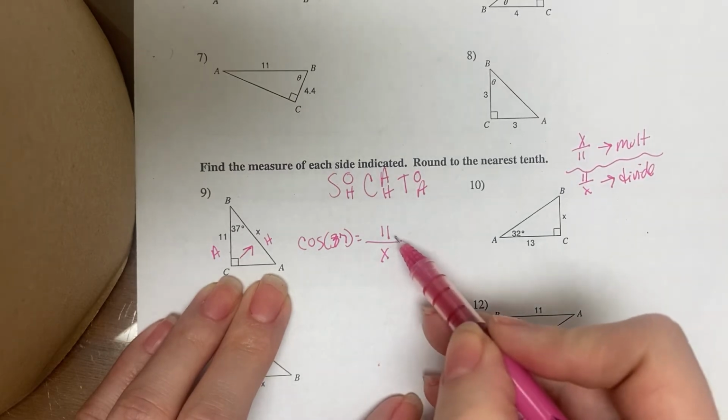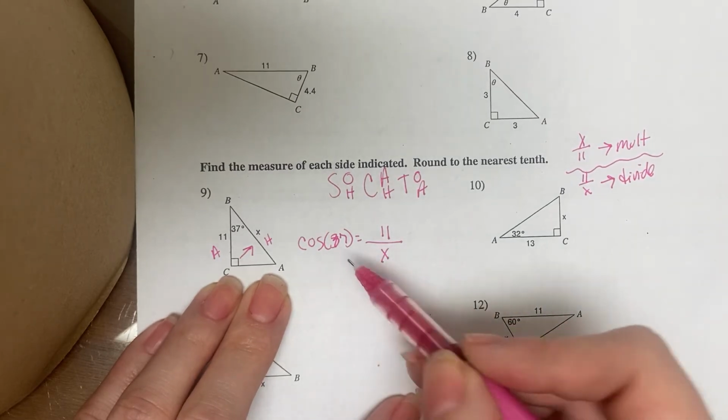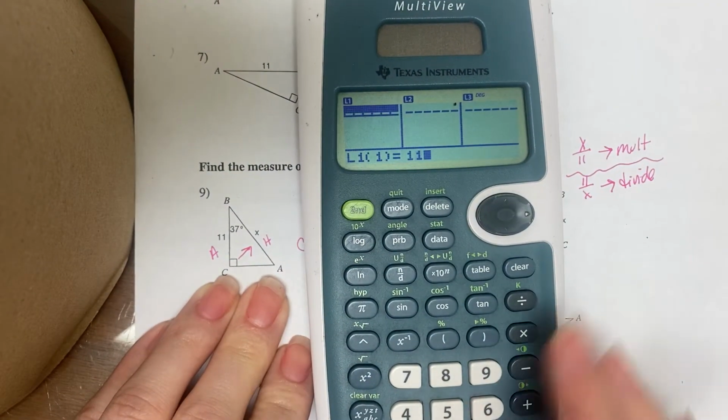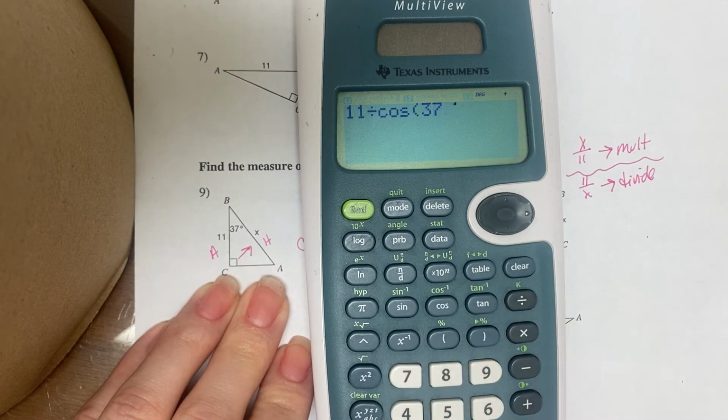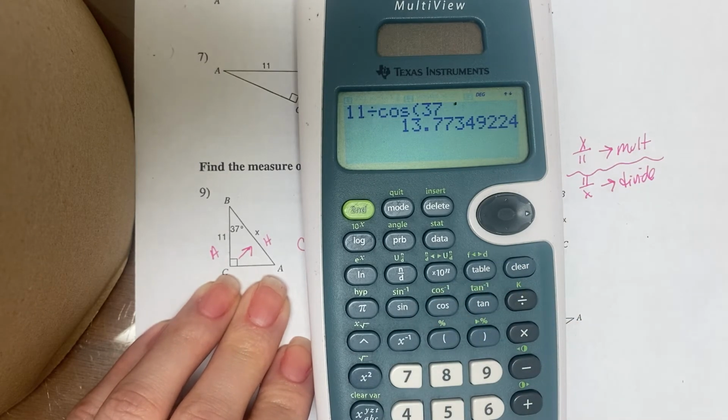So we will type in 11 divided by cosine 37. You can close the parentheses, you don't have to. So 13.8.